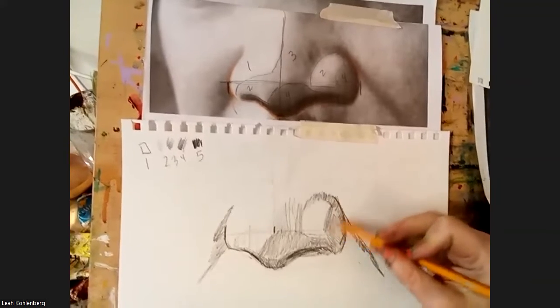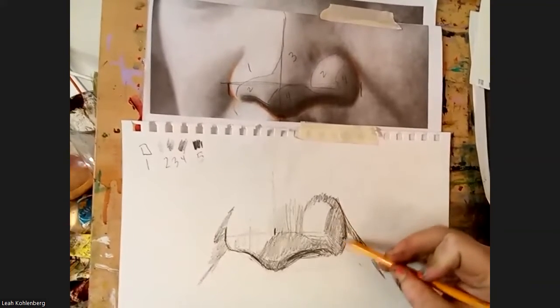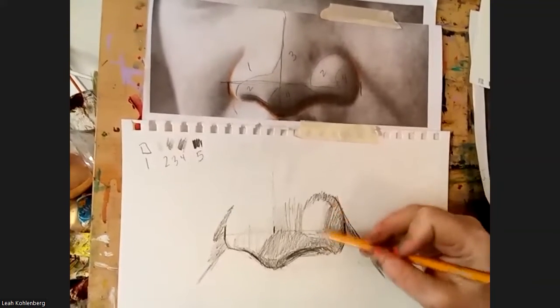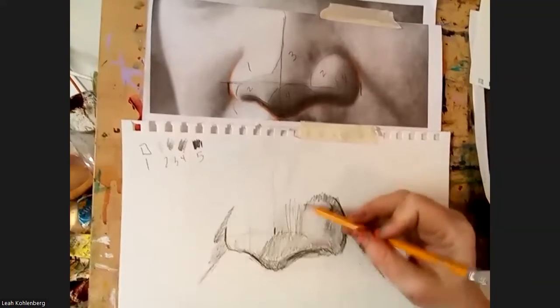So much shading. It's a lot of work. All the shading.